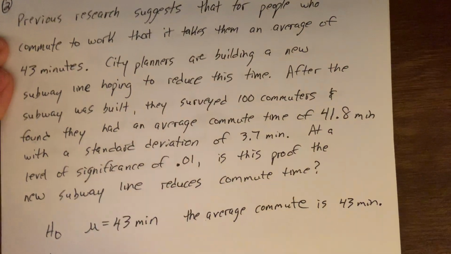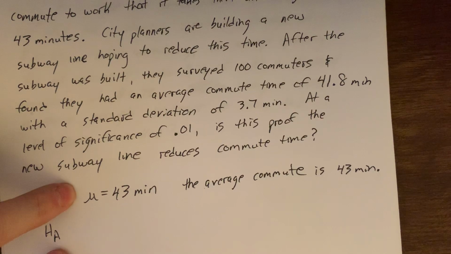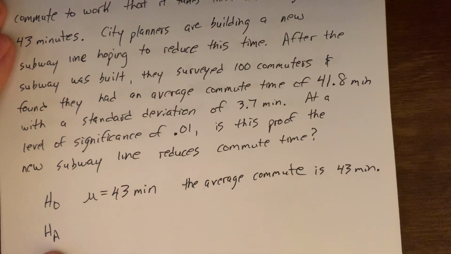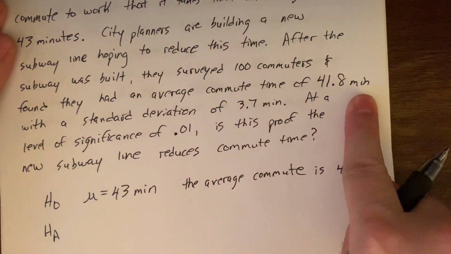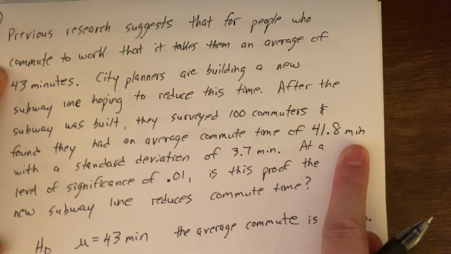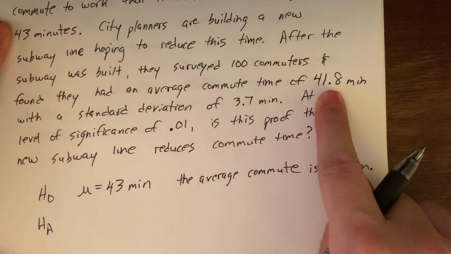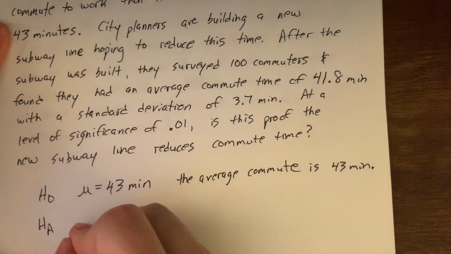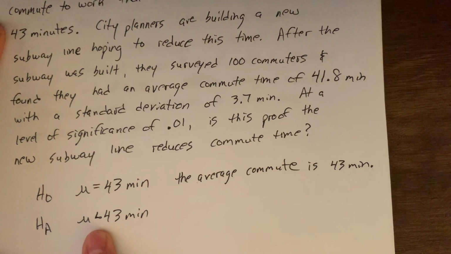But now the alternative hypothesis. We're doing something new, and how does that new something change what we used to believe? So notice this important point, everybody. Too many people, when they make their alternative hypothesis, are too dependent on the other pieces of information. They see 43 minutes up here, they see 41.8 minutes here, this is less than this, and that's how they decide mu is less than 43. Now, at least that one happens to be correct, but that's lucky, okay?